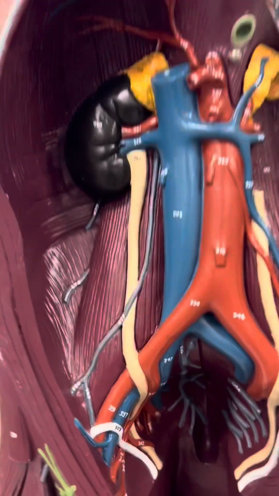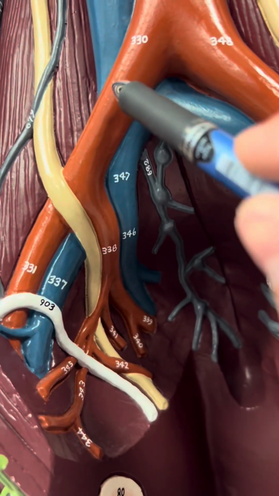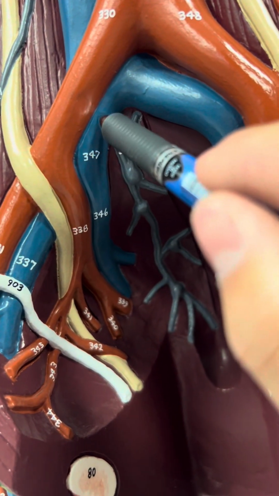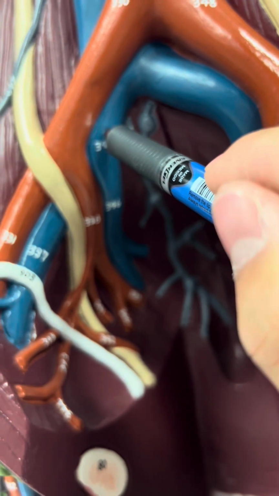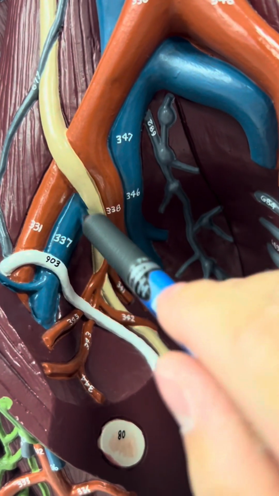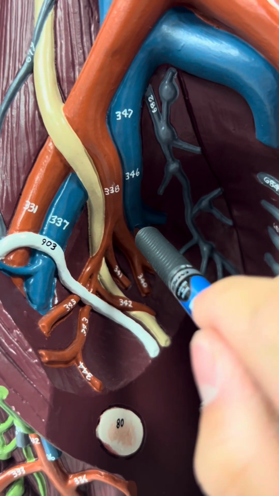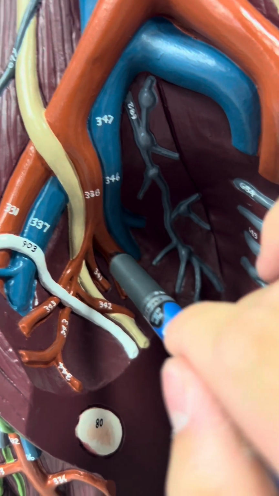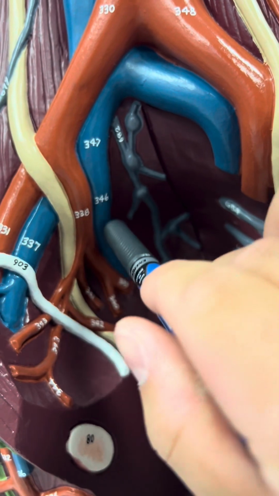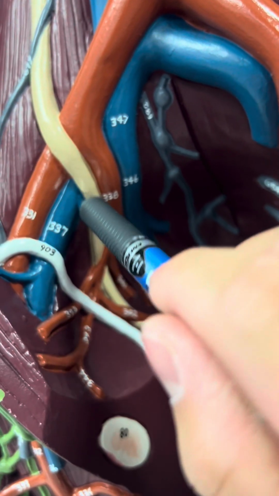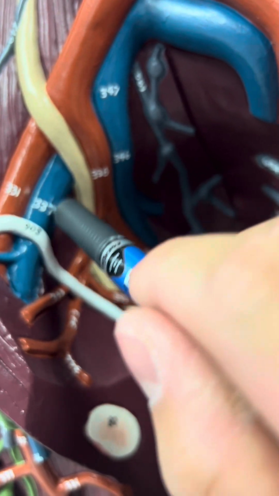Next is your common iliac vein. Remember, this is your common iliac artery, so this will be your common iliac vein. And you can kind of see it splits off into this vein and this vein right here. This will be your internal iliac vein. This will be your external iliac vein.